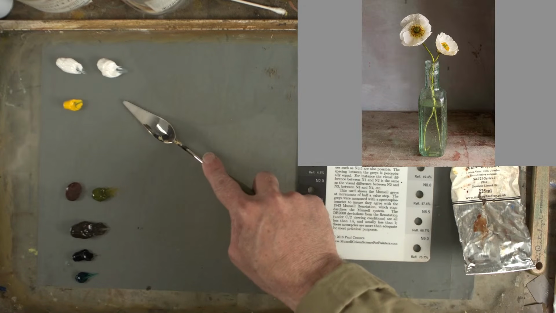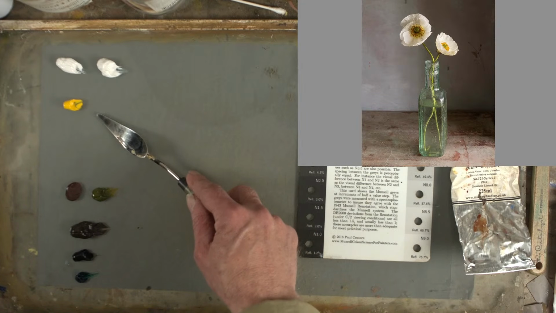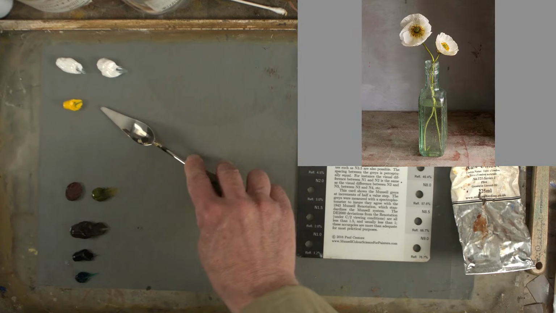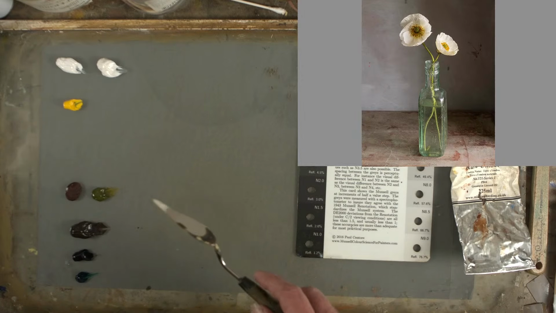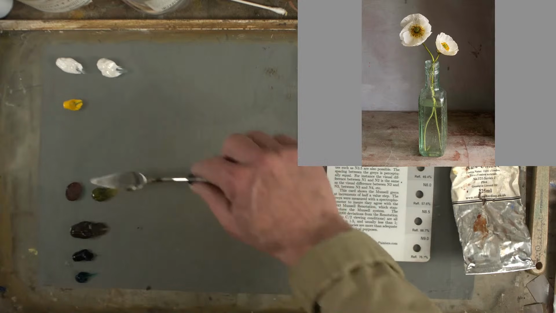Lead white. I've got 2 dollops of lead white just because the chances are I'm going to get some paint in one of them. I'm going to run out. I'm going to need to put some more out. Probably will anyway. Cad yellow. There isn't really any warm yellow, I don't think. So you could use a green yellow like cadmium lemon, but I've just got straight cad yellow.